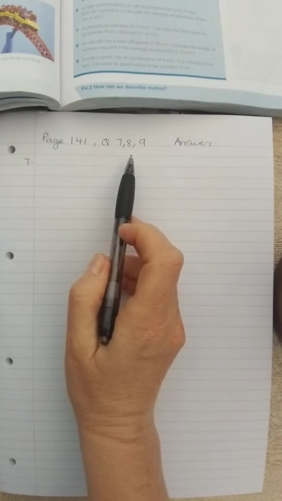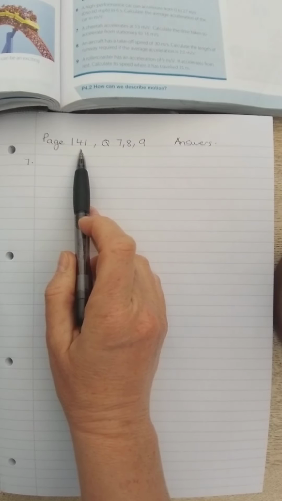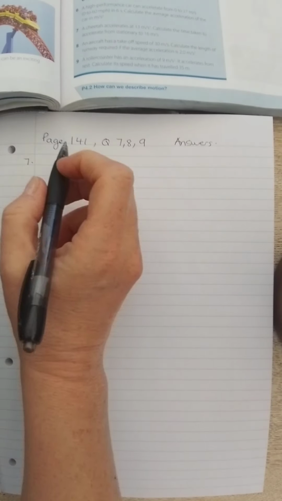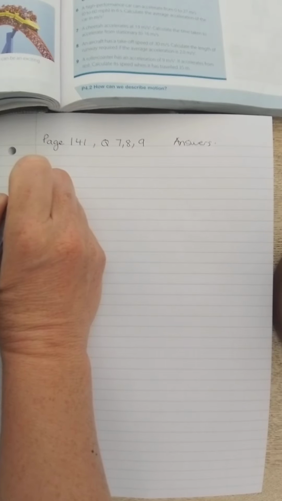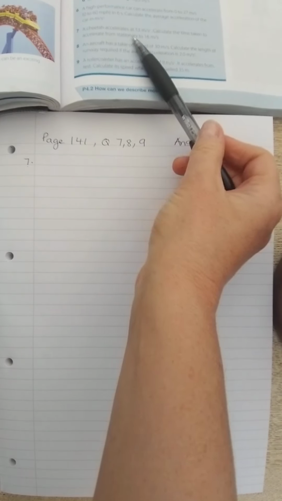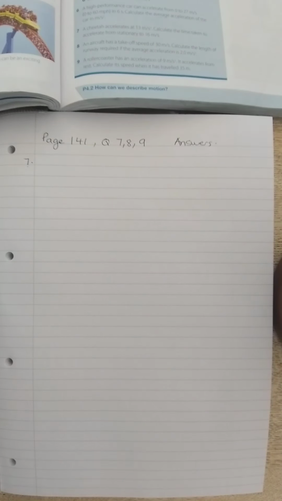So the ones we're looking at are 7, 8 and 9 from page 141. They're all to do with calculating acceleration, because we now know there are two ways of doing it. So let's go first of all to question 7. We're going to read through the stuff in the textbook, and then the idea is you list what it is that you know. In an exam, you can do the same technique, or you can get your highlighter pen out and highlight the data in the question as well.